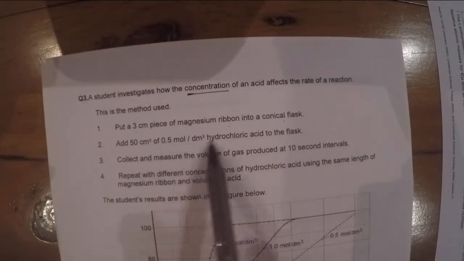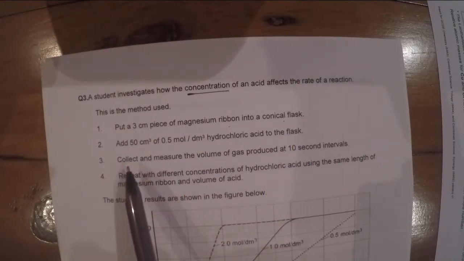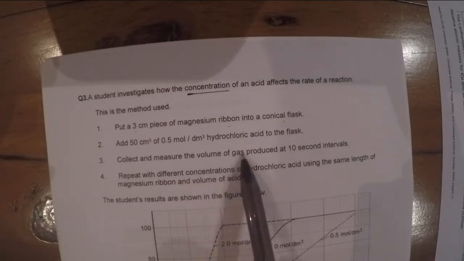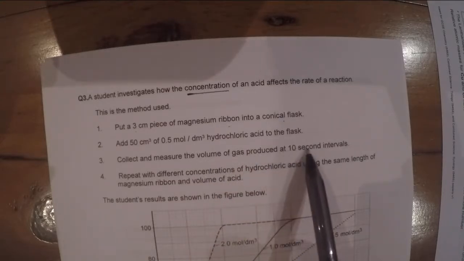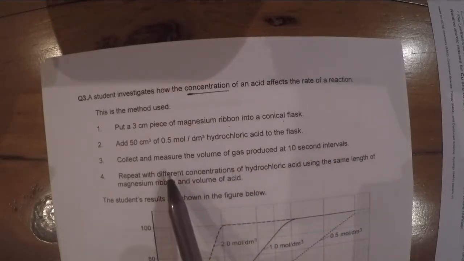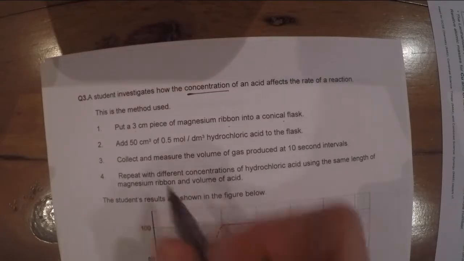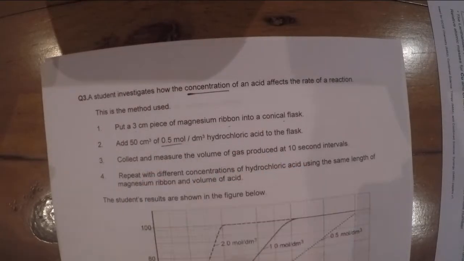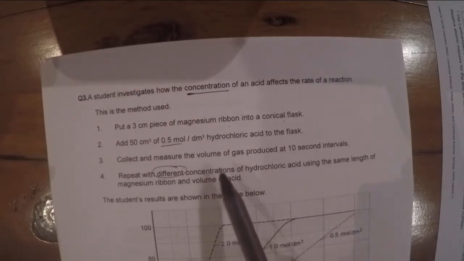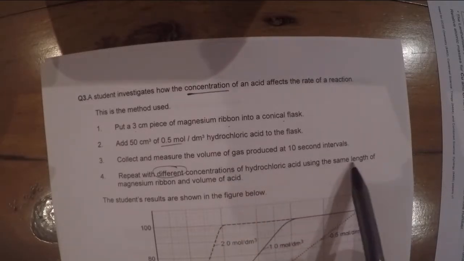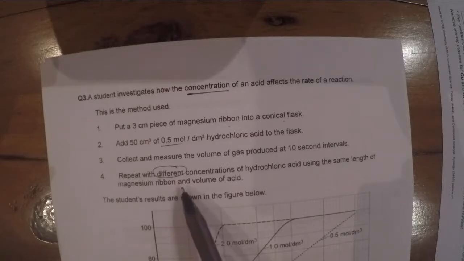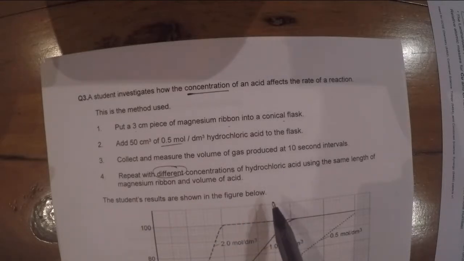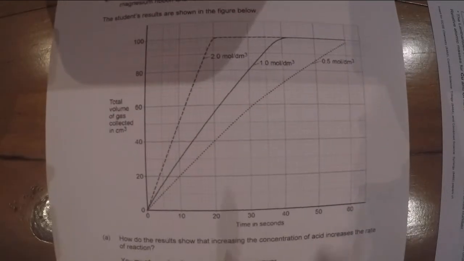Remember, that tells us the concentration. They collect and measure the volume of gas produced at 10-second intervals, and they repeat at different concentrations. They might start with 0.5, but they're going to change that concentration each time. They're using the same length of magnesium ribbon and the same volume of acid.